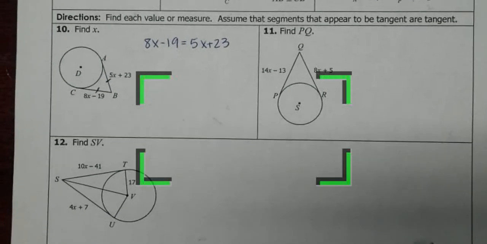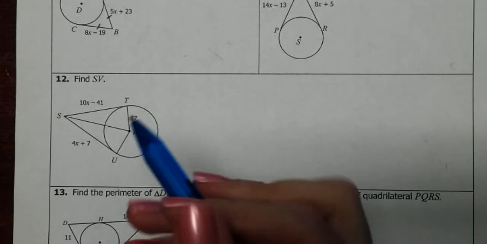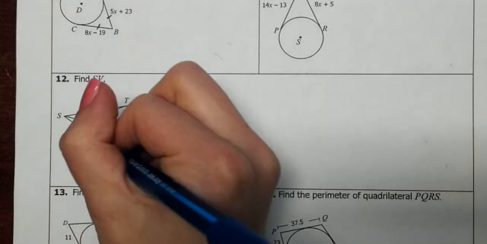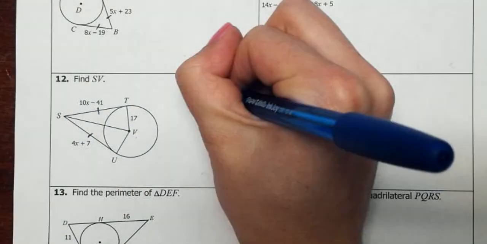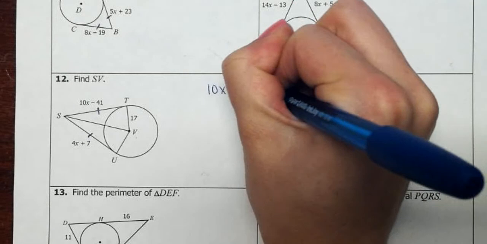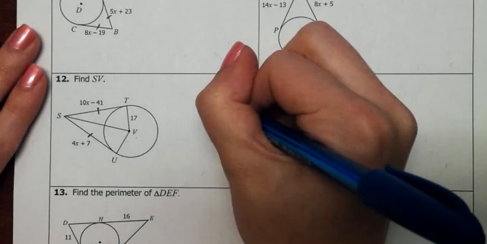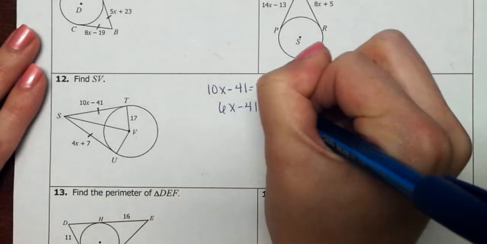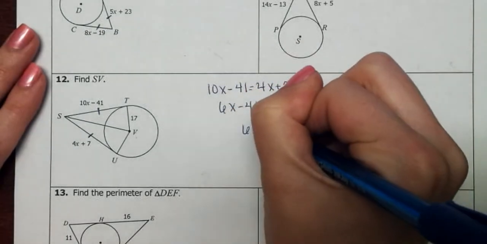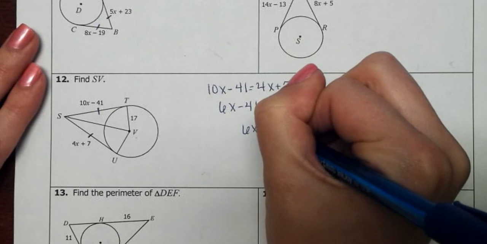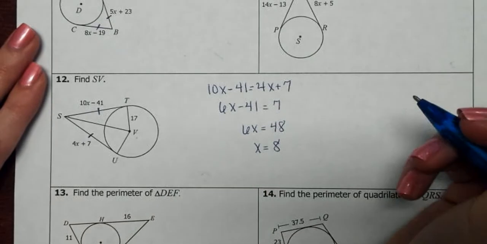So in number 12, let's look at number 12. We're going to try to find this segment here, SV. But I do know that these two are congruent since they meet at the same point. So I'm going to go ahead and solve for that. 10x minus 41 equals 4x plus 7. So let's go ahead and solve for x by moving the 4x over first. I'm going to add the 41 over. And I'm going to divide. So I got what x is.